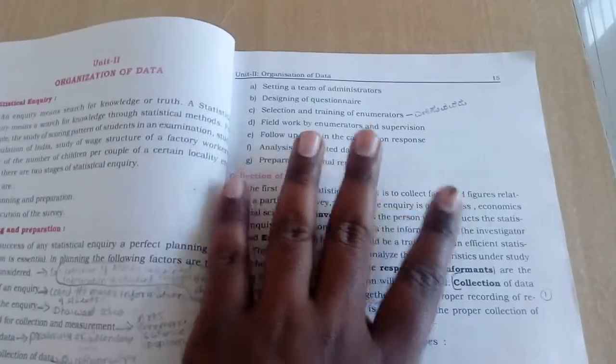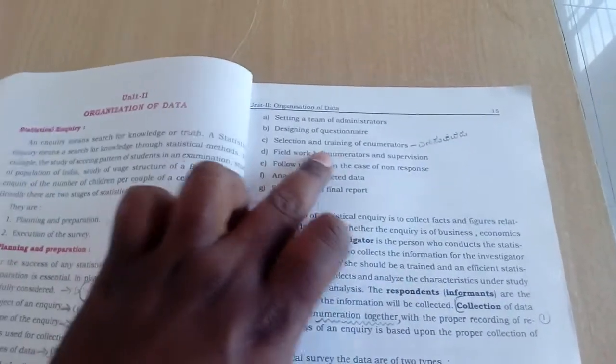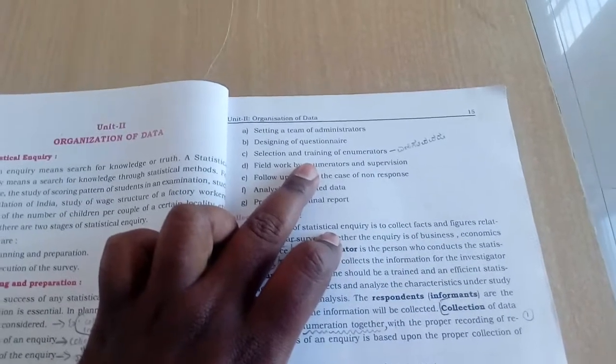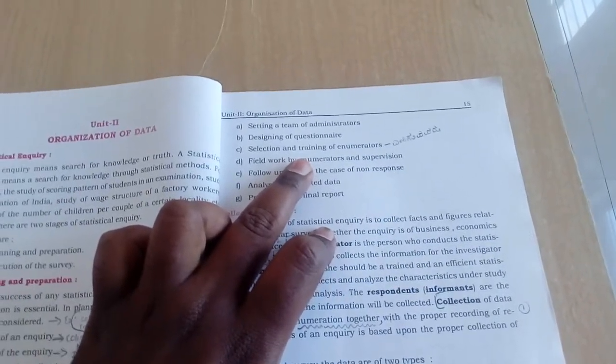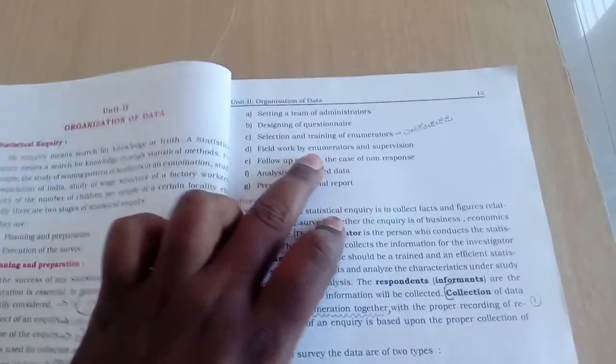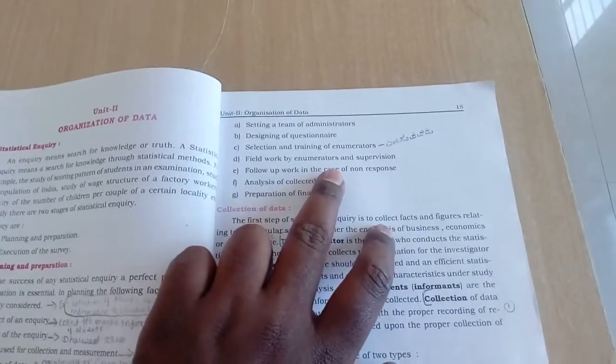Those all things are to be given in the form of training to the enumerator. Then field work by the enumerator. Then left to the enumerator to collect the information from the colleges and make a supervision of them.